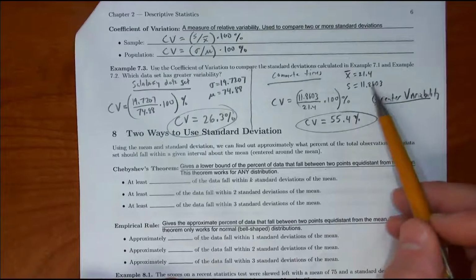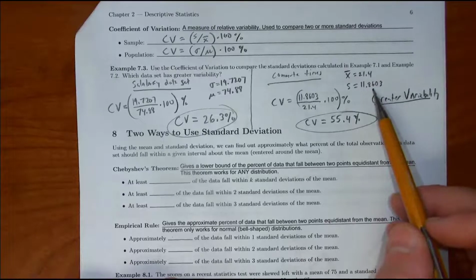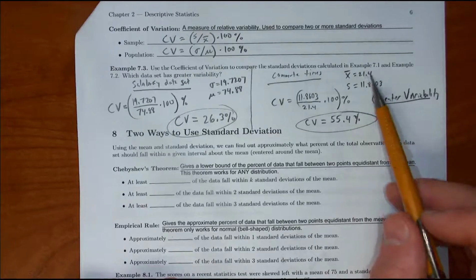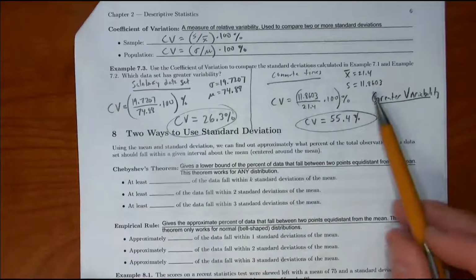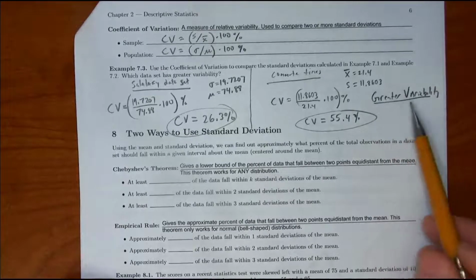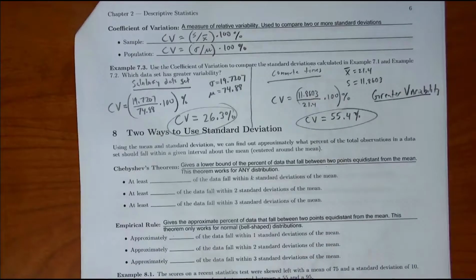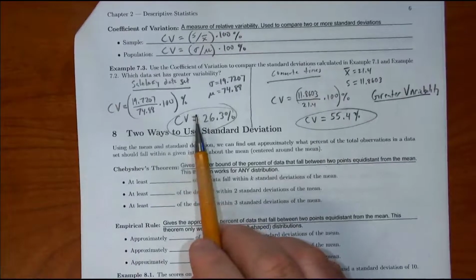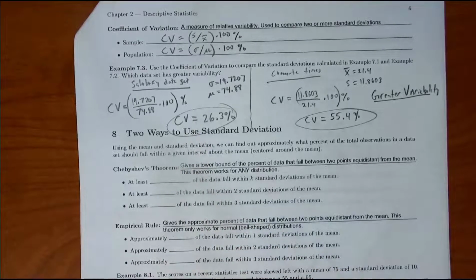But this standard deviation is bigger compared to the mean. So 11.8 is bigger compared to 21.4 than 19 is compared to 74. So even though it's a smaller number, the data here are more spread out. The commute time data set is more spread out compared to the salary data set. But you have to calculate the coefficient of variation before you can make that determination.